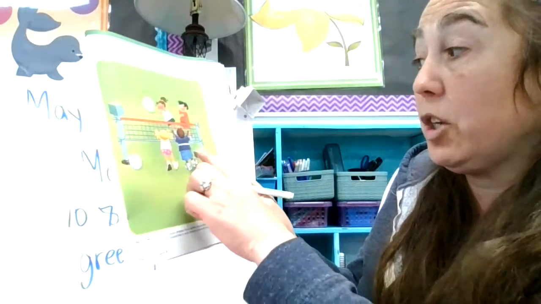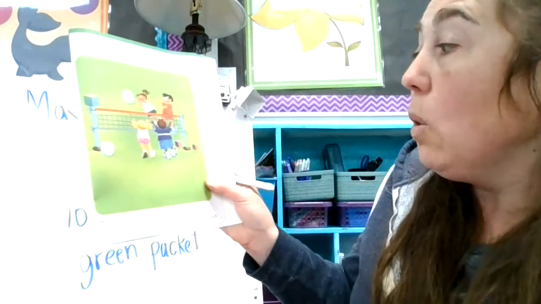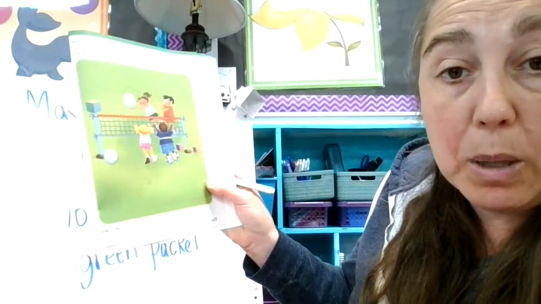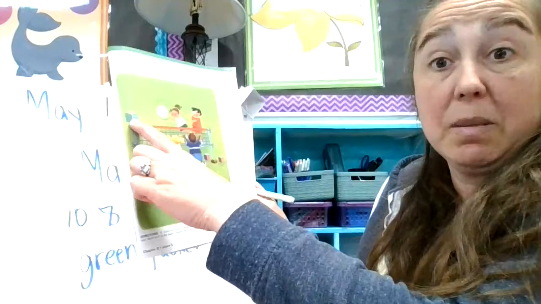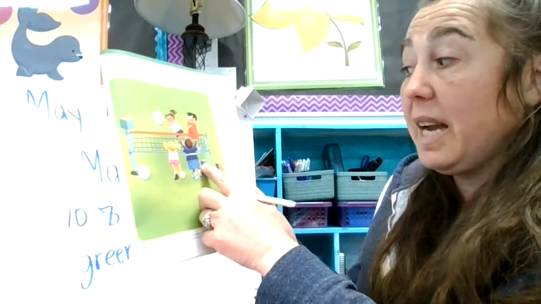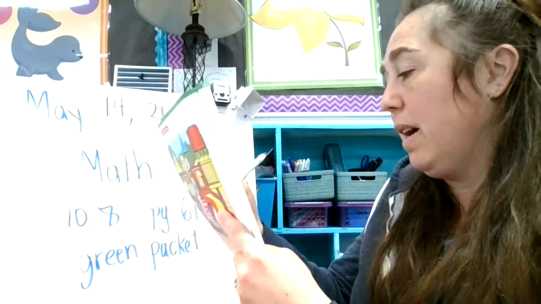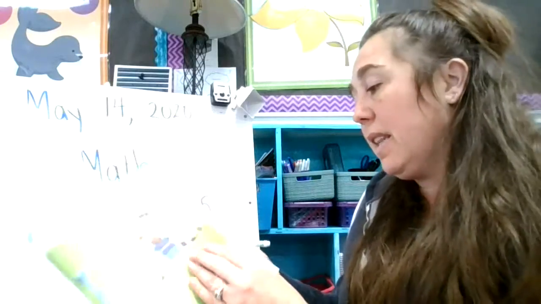Well, there's lots of cubes here. There's 1, 2, 3. Which one is directly below the net? Well, that one's above, that one's on the side, and that one's below. Good job, you guys. That's awesome.